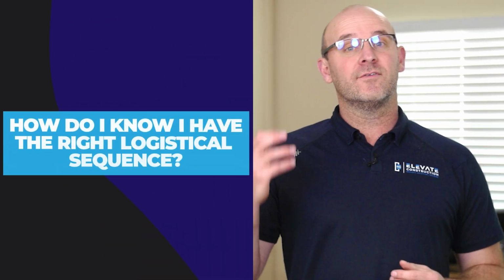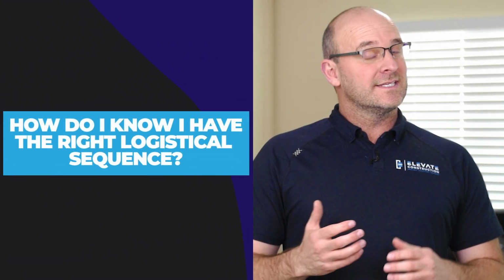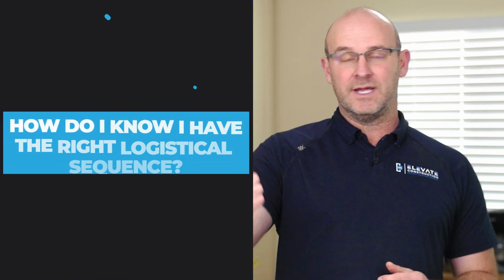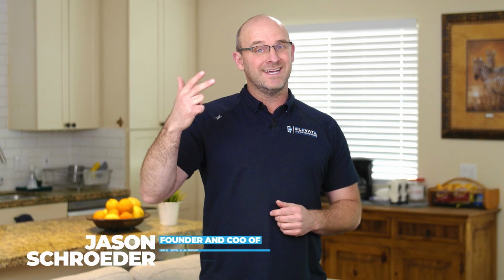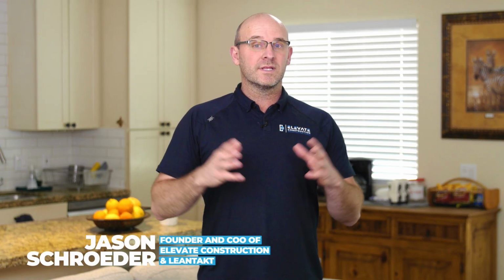How do I know I have the right logistical sequence? This is something that comes up all the time with basements, with foundations, with tight sites. There's work that has to be done, but not a lot of room. So how do you know that it all fits in the right sequence?